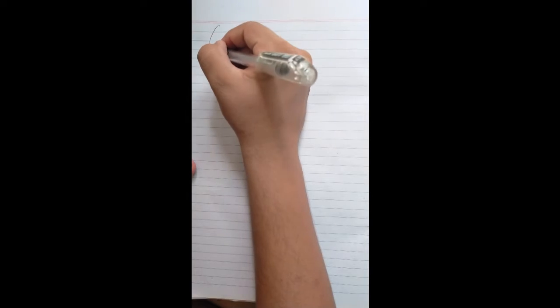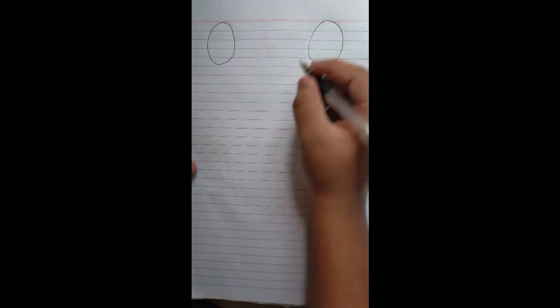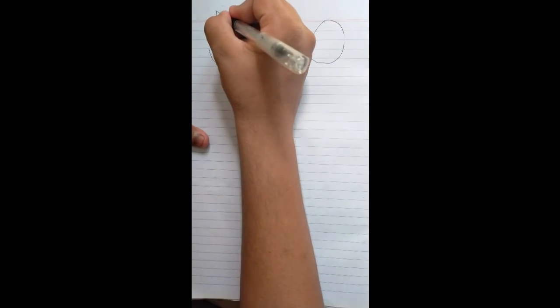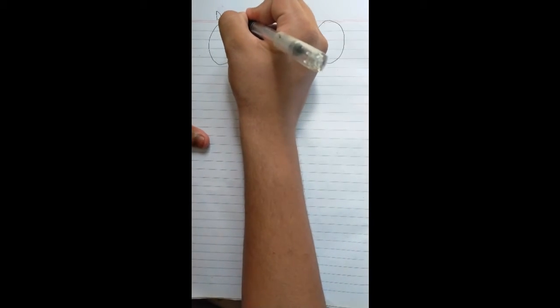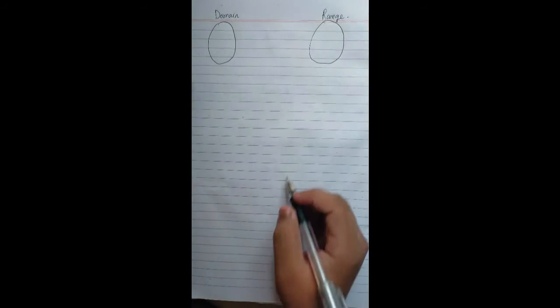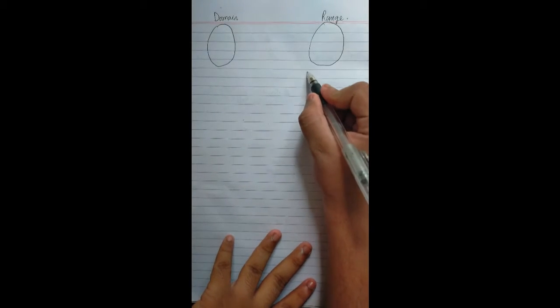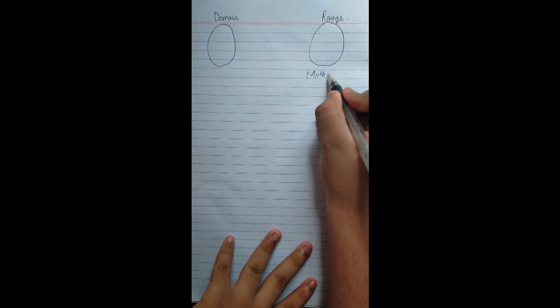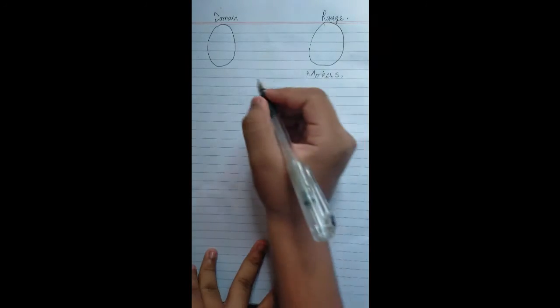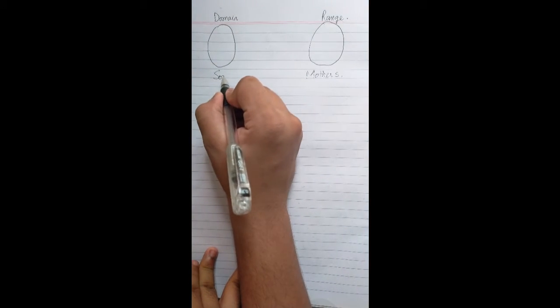Now let's understand the one-to-one function with respect to domain and range. For example, I have taken an example. This is the domain, this is the range. Just imagine that this is a set of mothers and this is the set of sons.